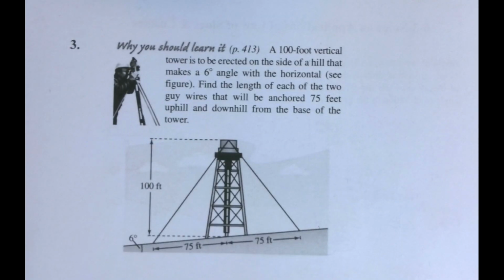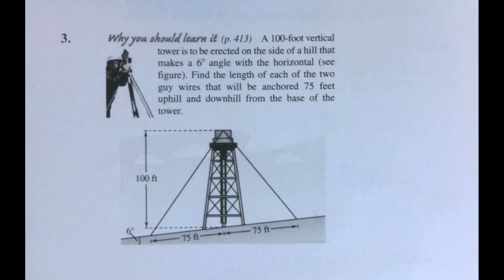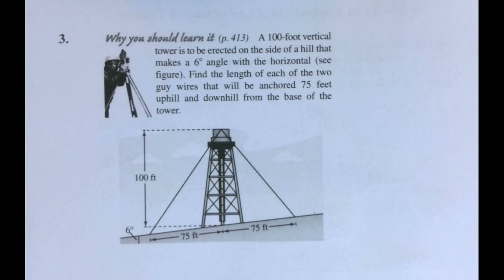Alrighty, so last one down here. Take about 10 seconds, read that two-sentence paragraph, and look at the picture.